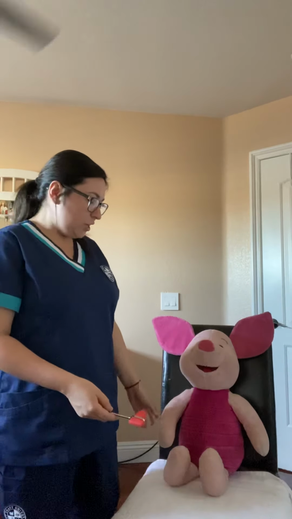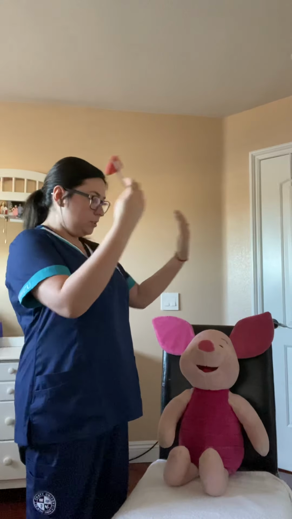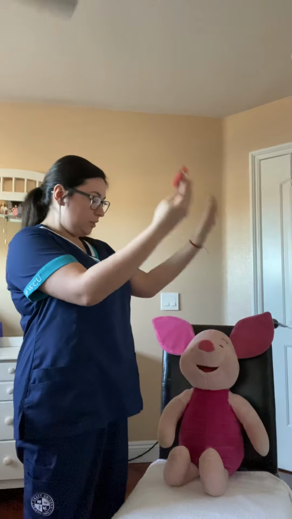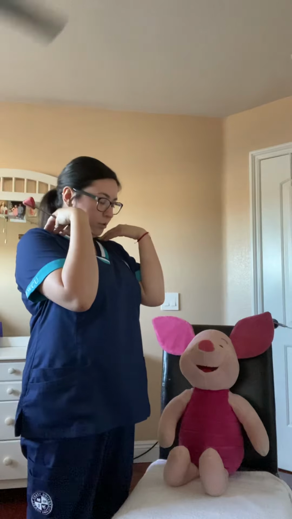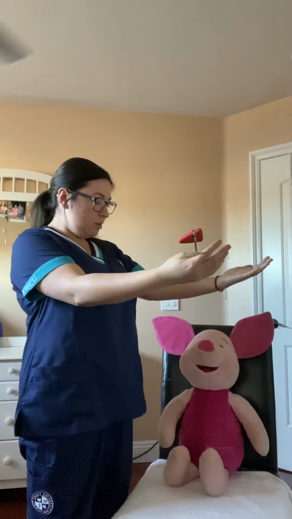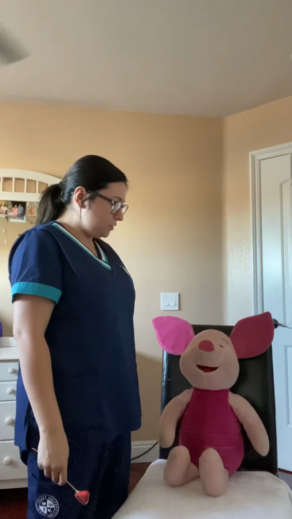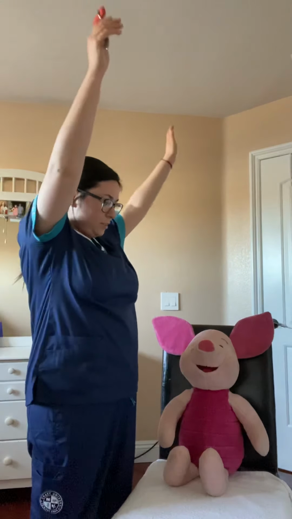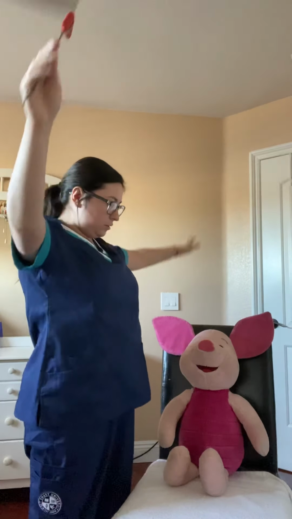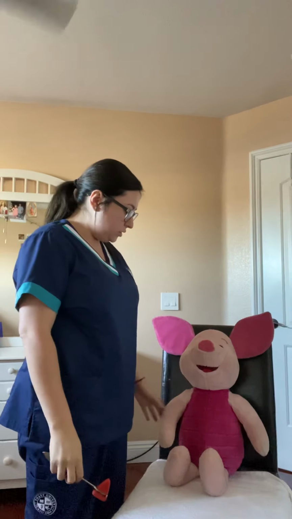I'm going to be checking for range of motion in the joints. So I'm going to have the patient extend her hands, and then touch her shoulders. Good. And then back to extension. Good. I'm going to have the patient also put her hands at her side and then raise her hands all the way up above. Good. Okay, you have good range of motion.